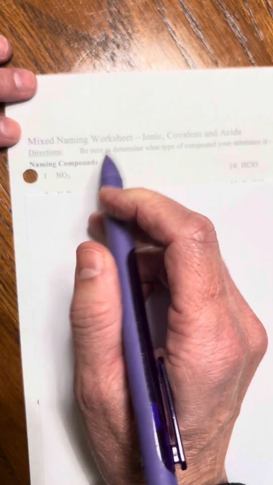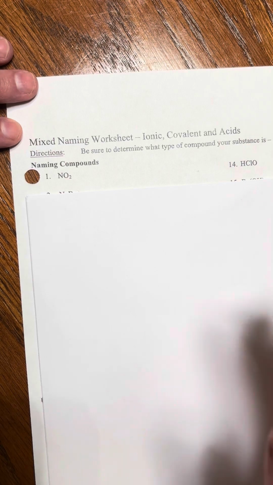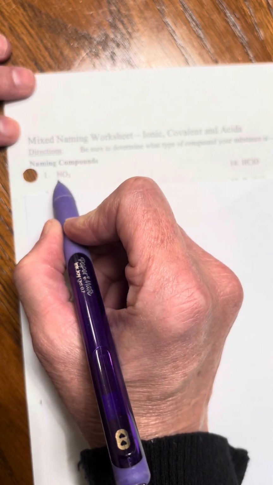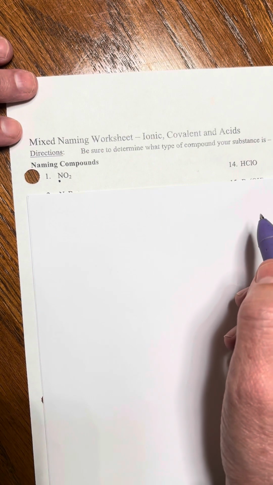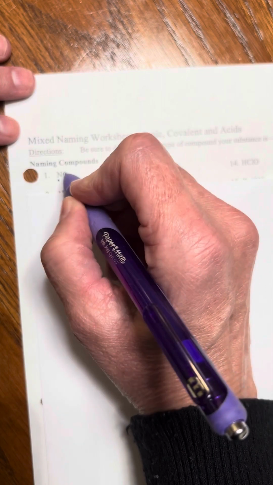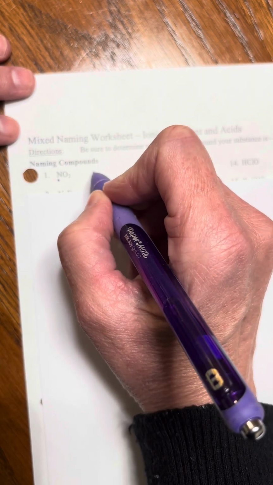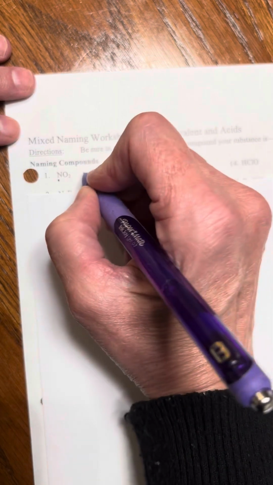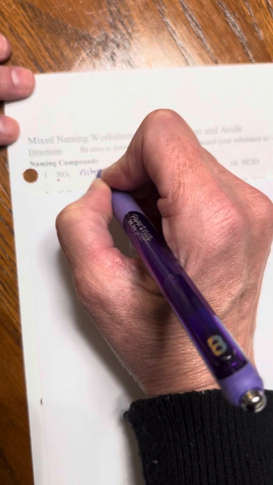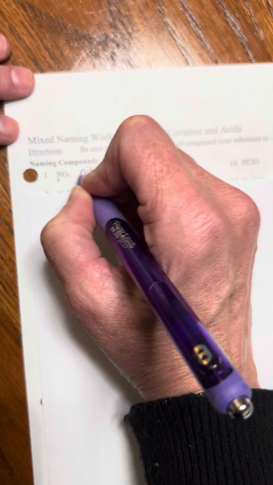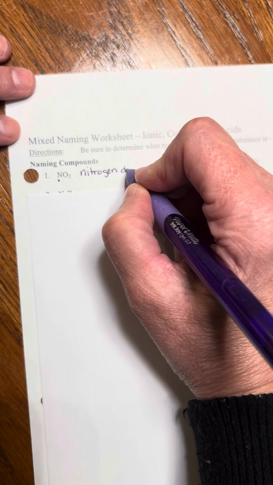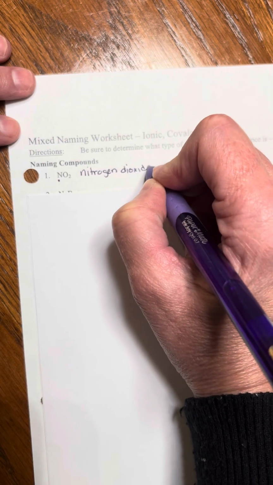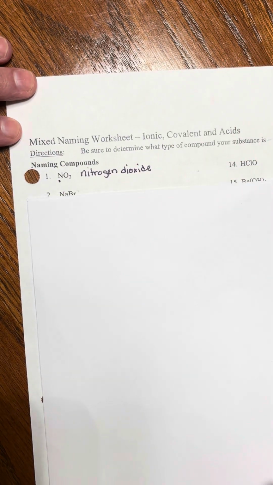First one, NO2. If I look at that one, I say, all right, nitrogen is a nonmetal. It's not hydrogen, so I'm going to need Greek prefixes for this. Nitrogen only has one. We don't use the prefix mono when we're talking about nitrogen, so this is going to be nitrogen. Doesn't need mono, but we do need to say that we have two oxygens, so this is going to be dioxide. Greek prefixes are important when we have covalent compounds.